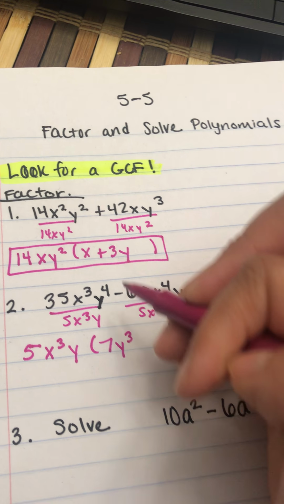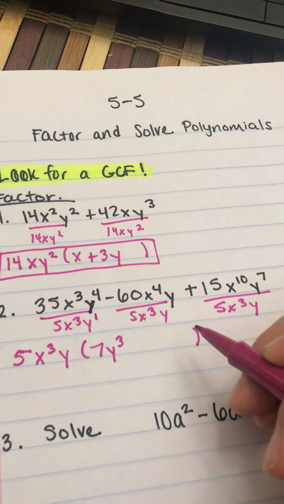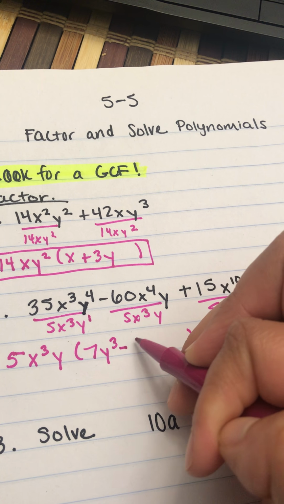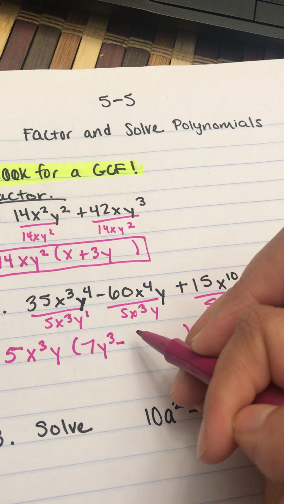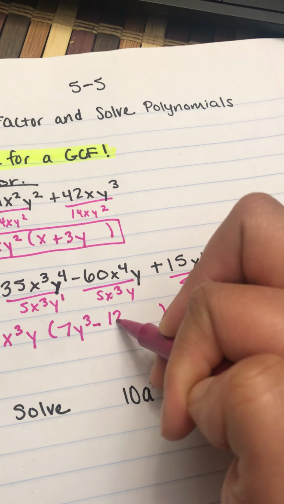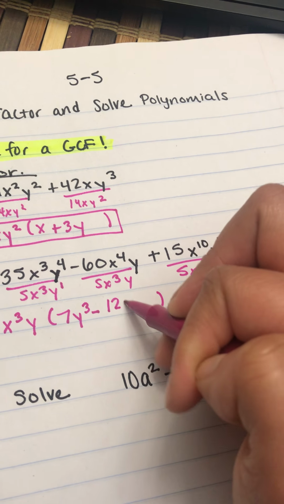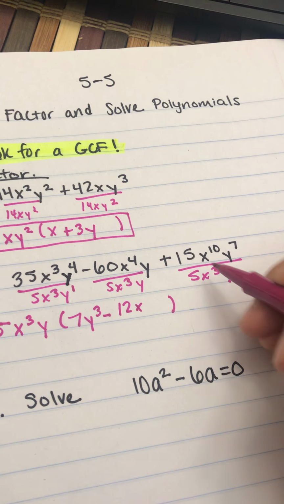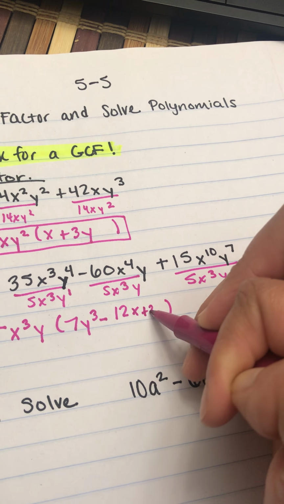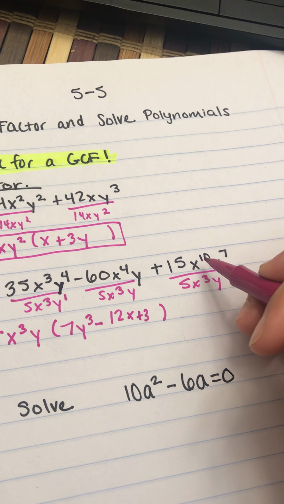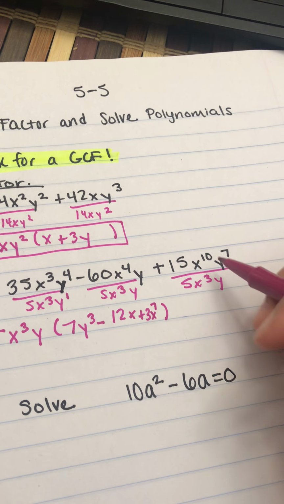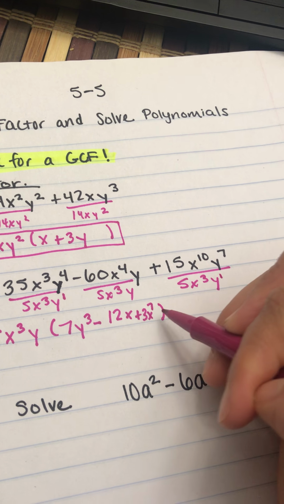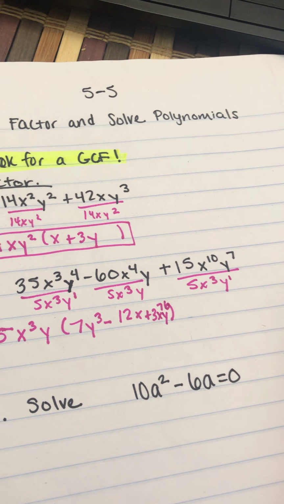Because remember, when you divide, you subtract exponents. 60 divided by 5 is negative 12. x to the 4th divided by x cubed is x, and here the y's would cancel. 15 divided by 5 is positive 3. x to the 10th divided by x to the 3rd is x to the 7th. And y to the 7th over y to the 1 is y to the 6.